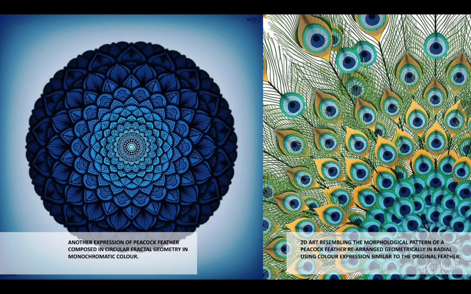Or like the one on the right, this rearranges the patterns of the peacock feather in radial geometry, right? Which is using a similar color expression to the original feathers. So these are only a couple of examples.